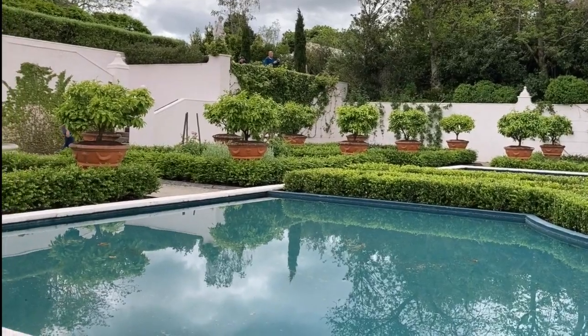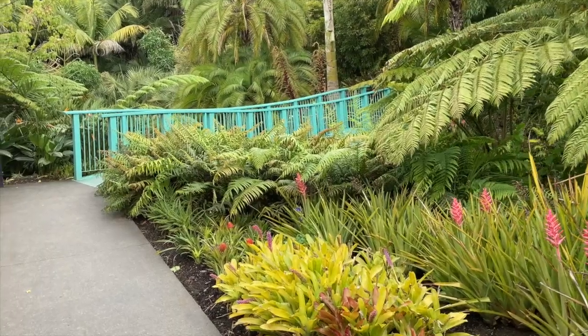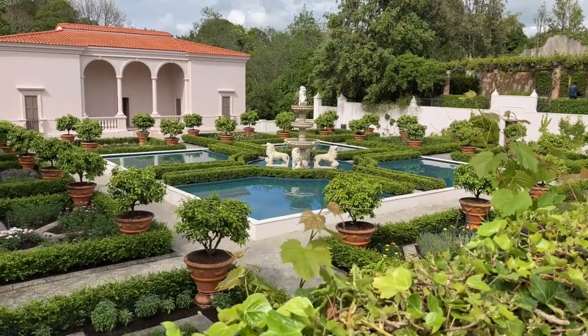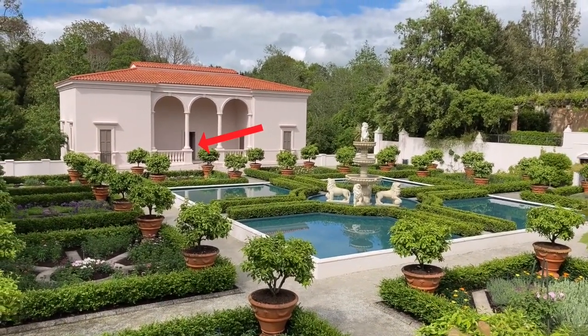I will be sharing more videos of the fascinating and beautiful gardens here at the Hamilton Gardens. But to finish our tour of the Renaissance garden, we found ourselves at the opposite side of the entry.